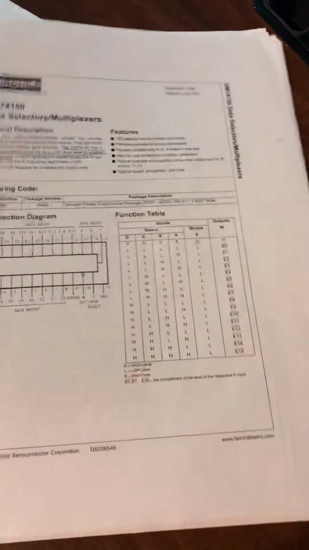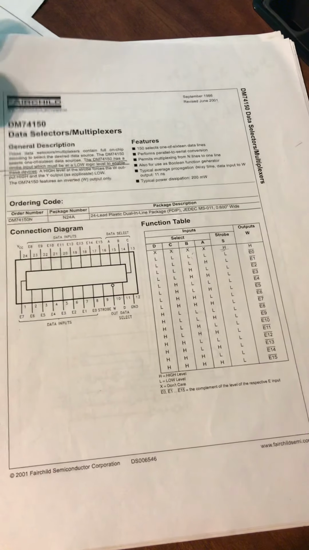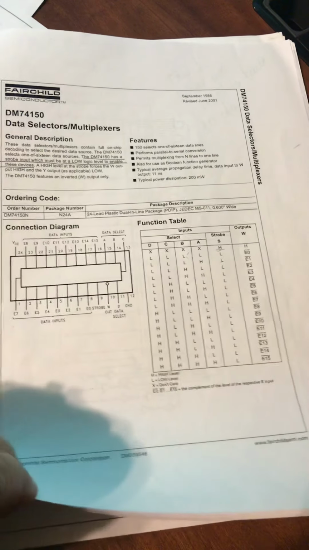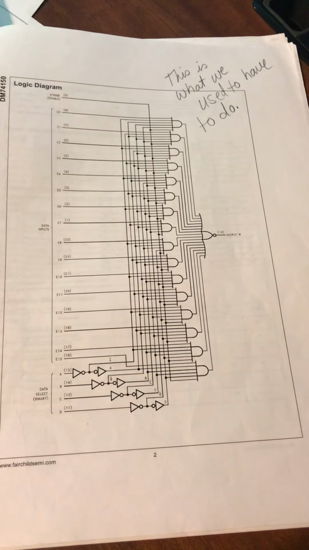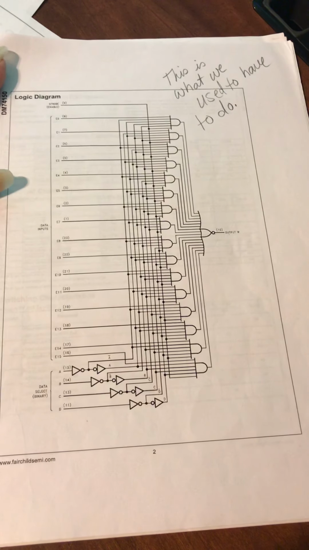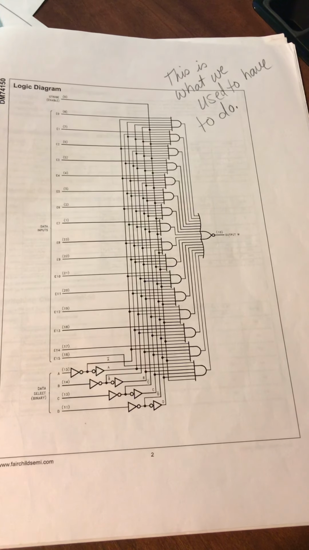So the truth table of the multiplexer could be found in the logics, and then you could just do a search for 74150. You should have the data sheet for the 74150 in the handouts as well. Look through that. It tells you a little bit about the strobe. This is the logic involved inside the multiplexer, and this is what we'd have to wire up to get the same that we are doing with one chip. So thank God we have the multiplexer and we don't actually have to wire all these up.